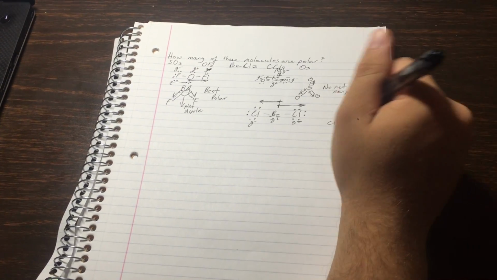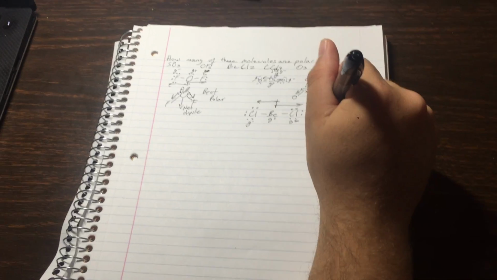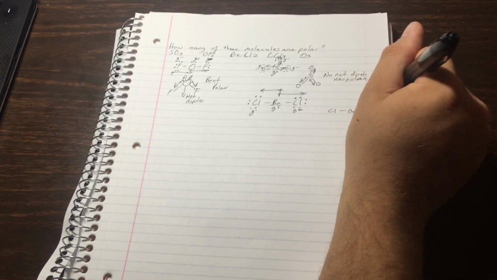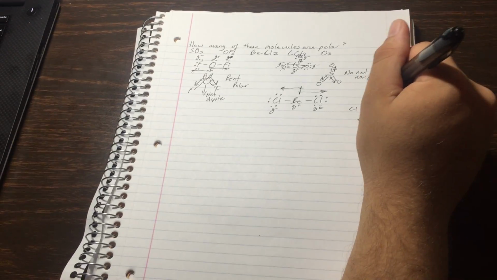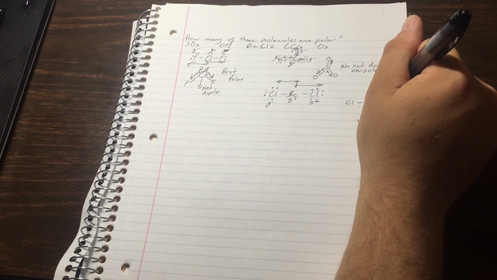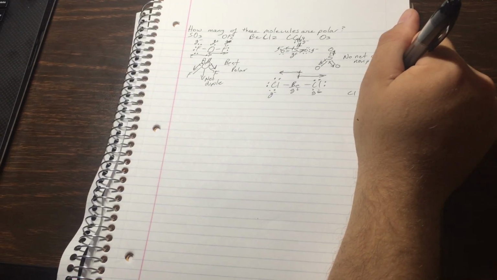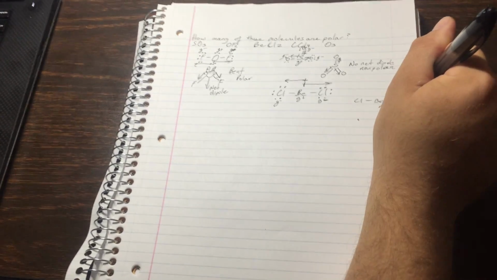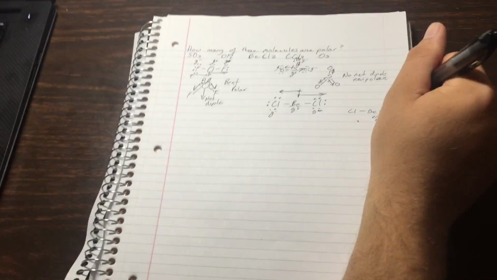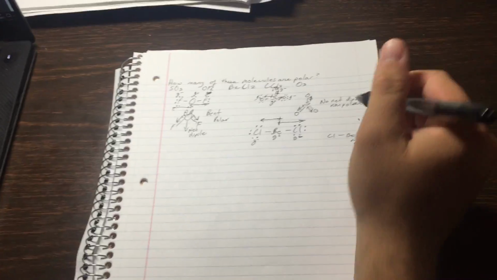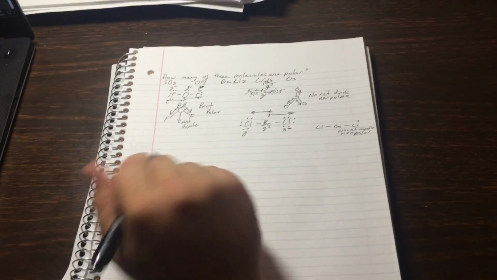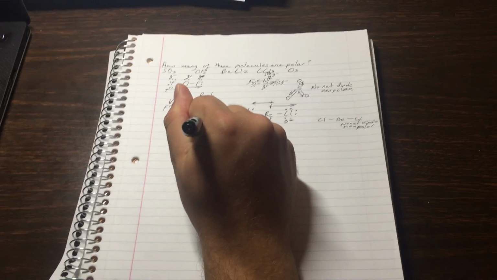Because the domains are the same, and since the dipoles are pulling away from each other, it would be no net dipole again. No net dipole, and then it would be a nonpolar molecule. You can also look at it this way: since the domains on the outside are the same, it would make it a nonpolar molecule. Next, we're moving on to CCl4.